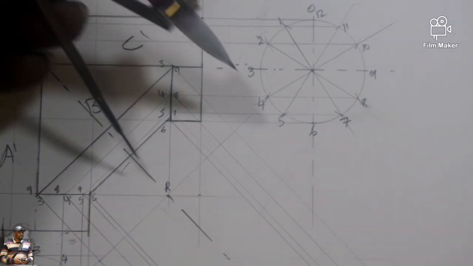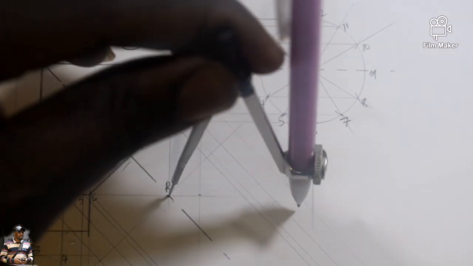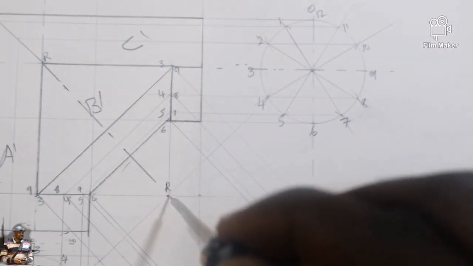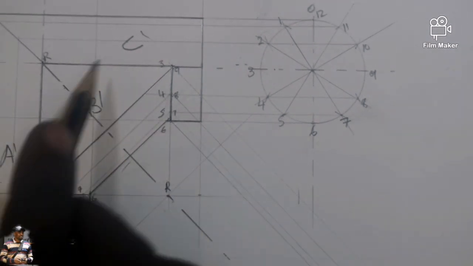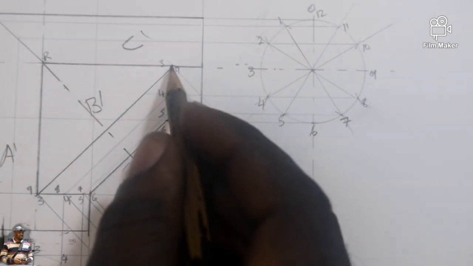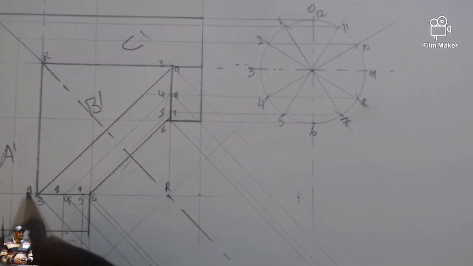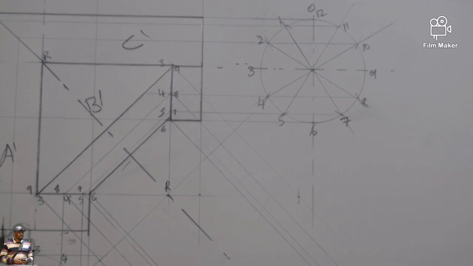So now come and place it at R there in the development, and strike an arc on this one, and strike an arc on this one. Understand? So the moment you strike an arc on the line of 39, you are getting a point, and even here on 93, you are getting a point. You understand?